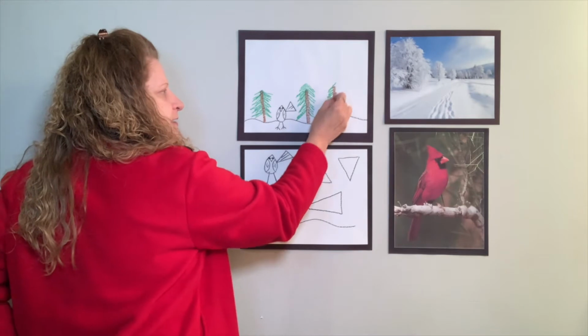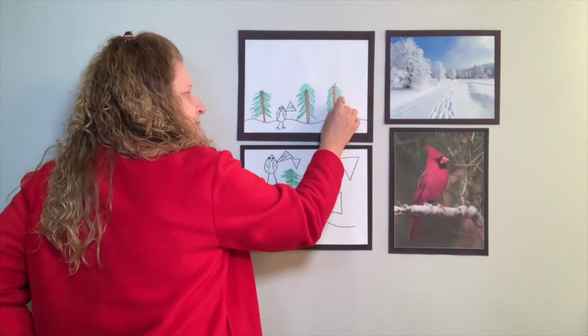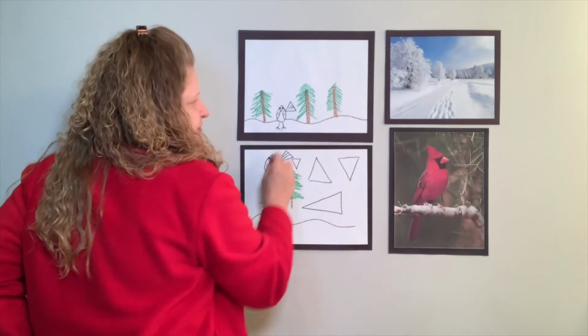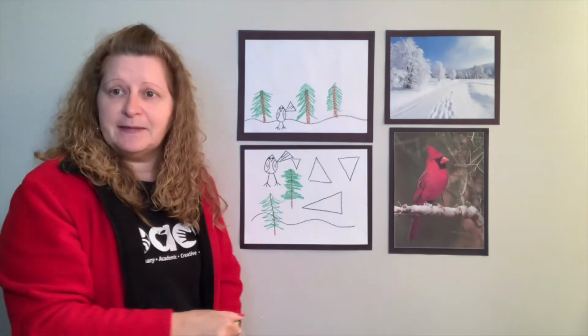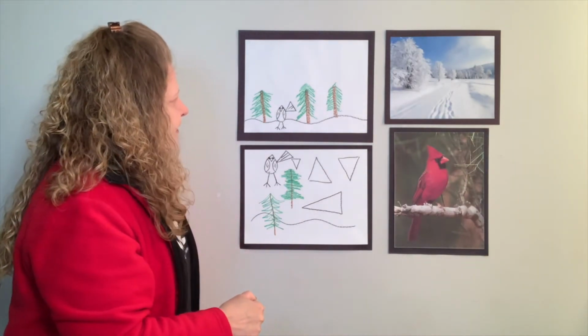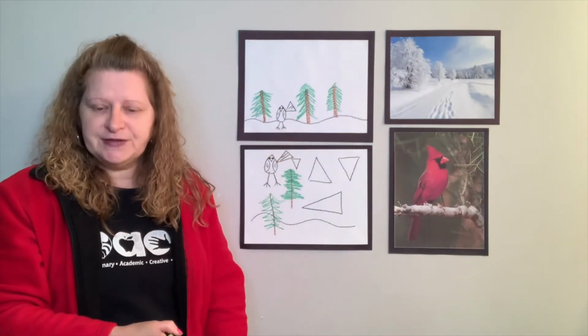I made 3 trees. Maybe you made more. Maybe you just made one. It's really up to you on what you want to make. And so those are the tops of my evergreen trees.